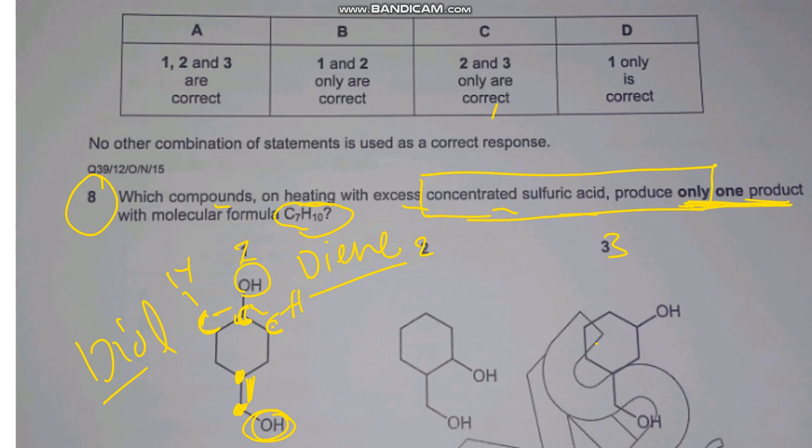If we count 1, 2, 3, 4, this will be a 1,4-cyclohexadiene. From the same side, and from the other side, the name will be the same. So here the only product produced in the first case is this one.